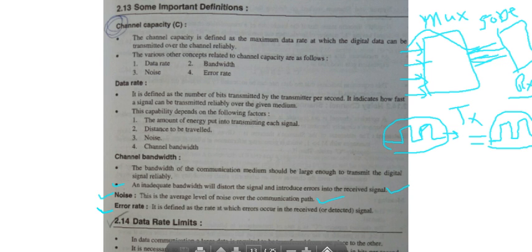And next one is the error rate. So it is defined as the rate at which errors occur in the receive signal. ठीक है, तो ये एक मेजरमेंट है कि कितने रेट से एरर जनरेट हो रहा है, ठीक है, इन द रिसीव सिग्नल. So that rate is called as your error rate. So these are some important definitions regarding the channel capacity.